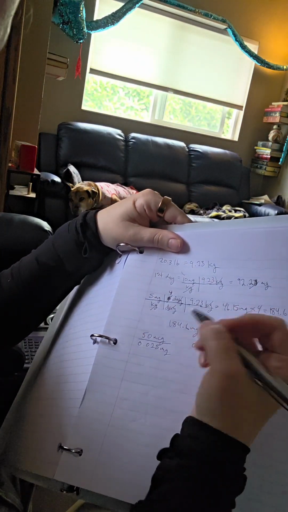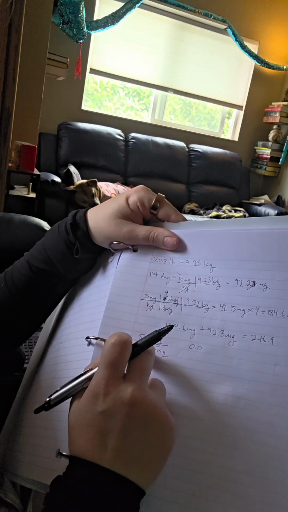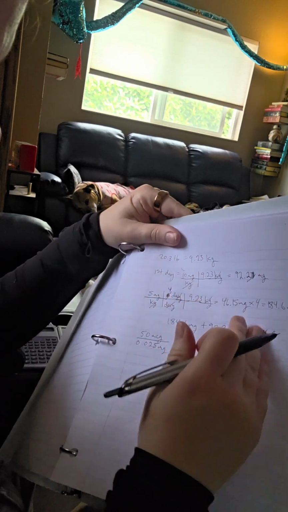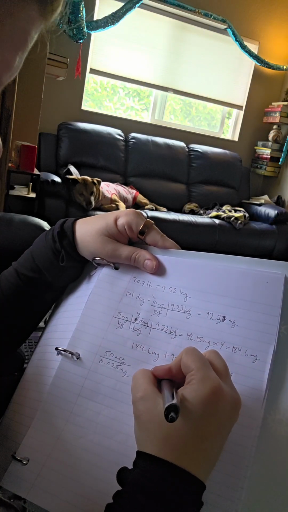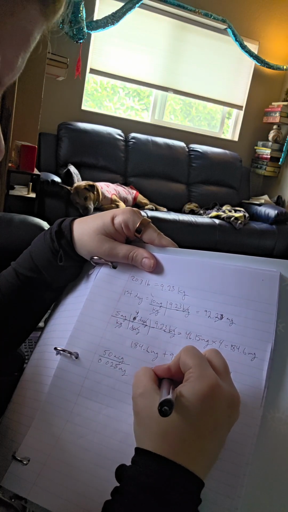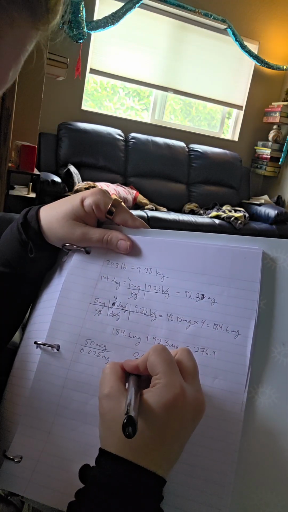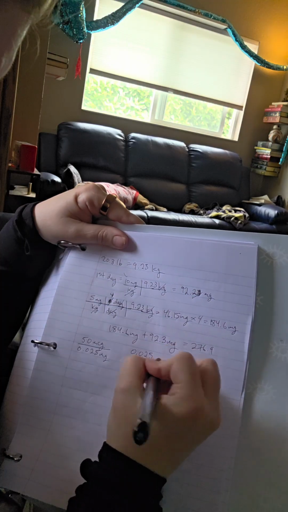Oh, okay. First, we need to change 0.025 into micrograms, or 50. You gotta put them on the same units. It doesn't matter if you change 50 into milligrams or 0.025 into micrograms. You have to have the same units. So I'm gonna change 0.025 from milligrams into micrograms, and all we're going to do is move this 3 decimal places over.